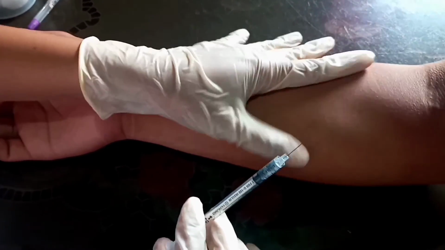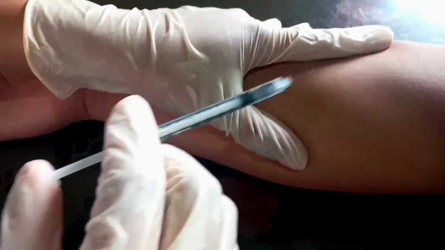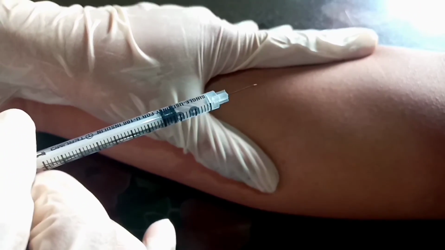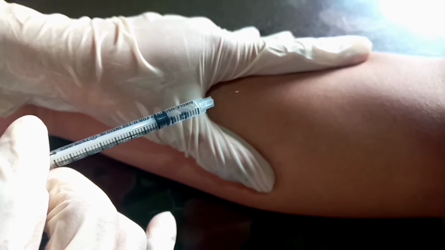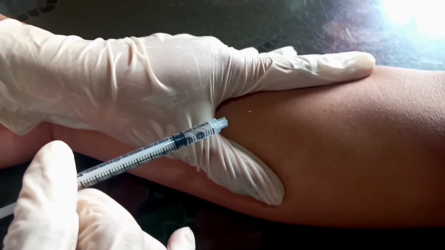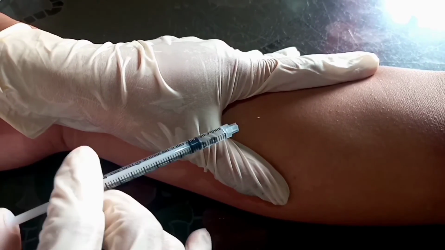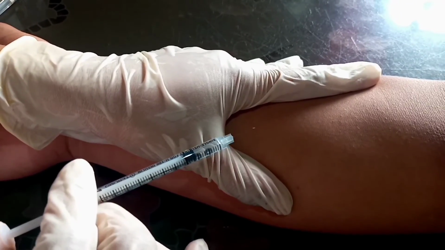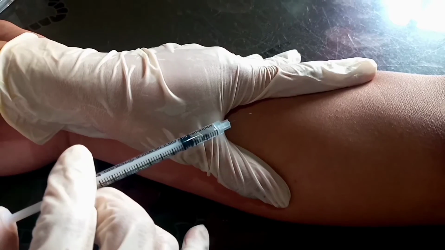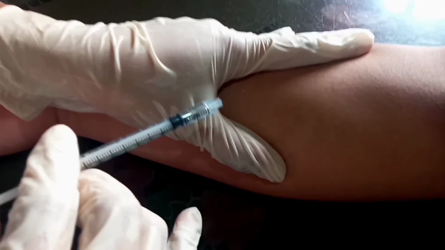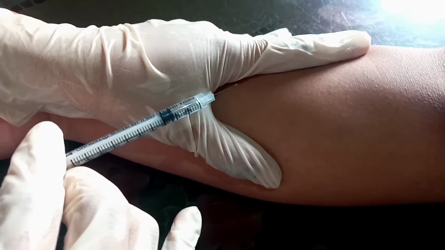Pull and insert. Insert the tip of the needle far enough to place the bevel through the epidermis to the dermis. We need to stabilize the syringe and the needle and inject the medication carefully and slowly so that it produces a small wheal on the skin.